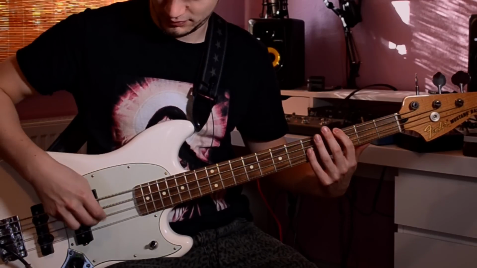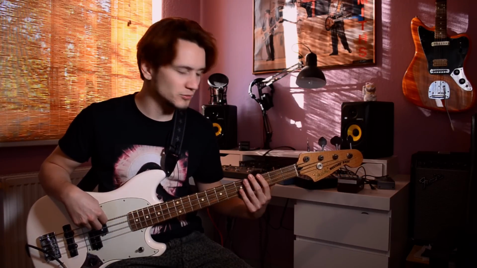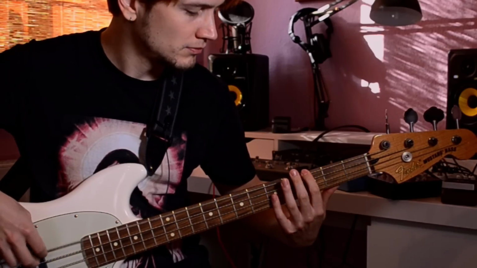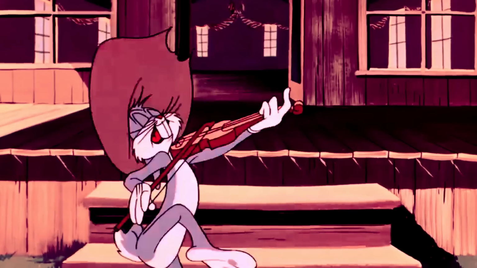When you play just simple quarter notes, I doubt that anyone will remember your bass line. But just because of these jumps and muting the notes at several points, you can almost sing along with the bass line. Feels a bit like Bugs Bunny had a good day in the forest. But anyways, it's very cool, especially combined with the atmospheric guitars.